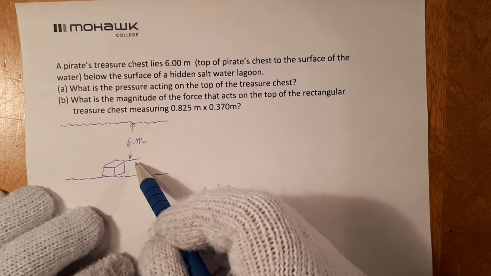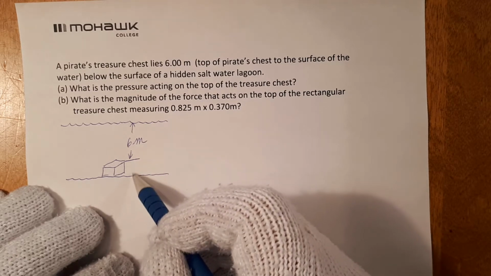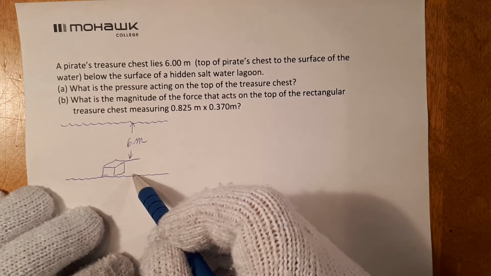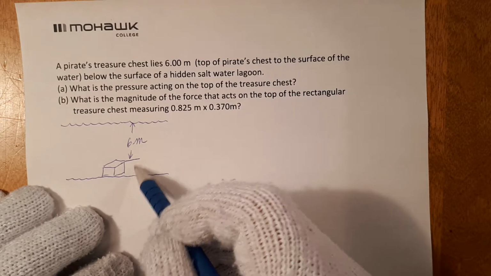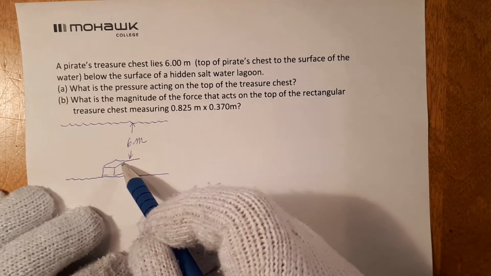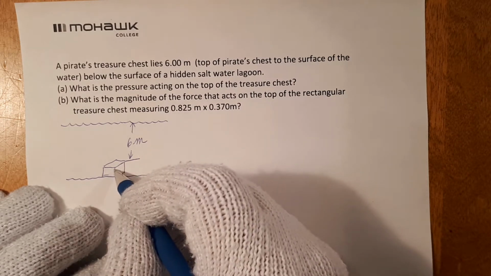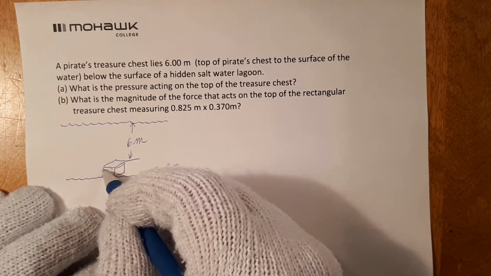In fluids, the deeper you go within a liquid, I should say, a fluid, the higher the pressure. And this one here specifically tells us to find the pressure here at the top. Presumably, if somebody comes along and finds his treasure chest, they want to open the lid.